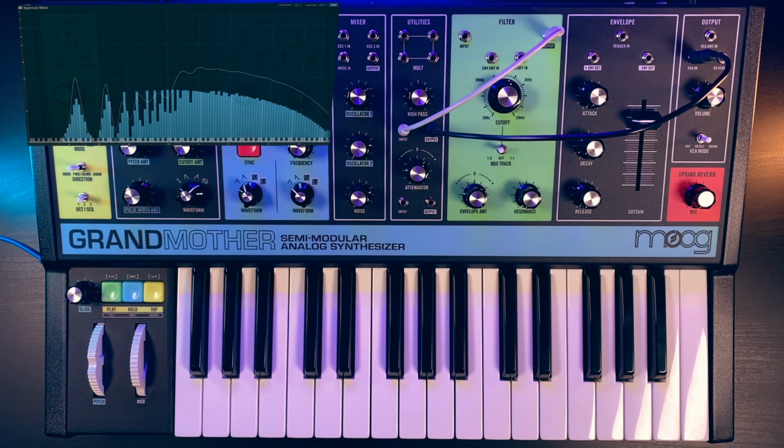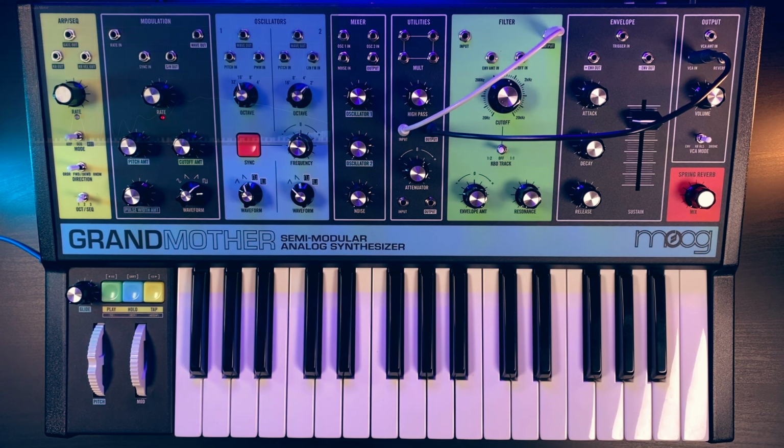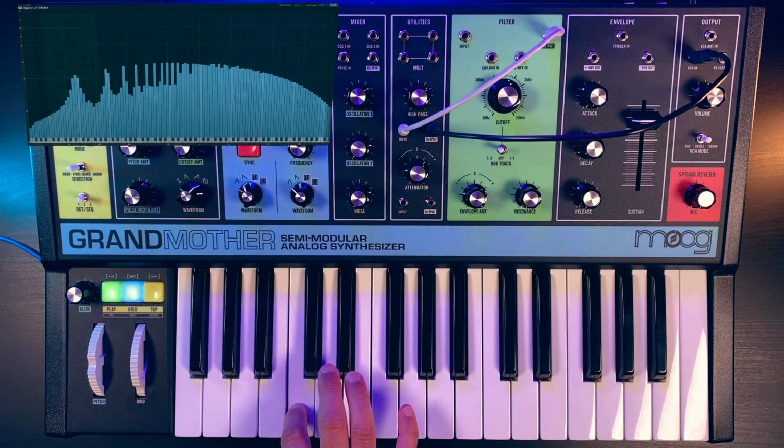I'm not gonna say that this is a musical thing, but let's use a sequence instead, a simple arpeggio, to try to grasp how this band pass filter would sound in a more musical context.